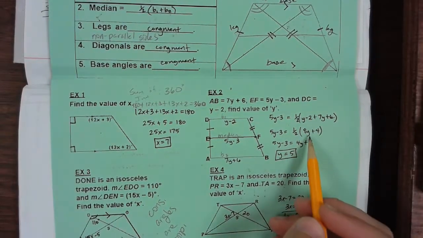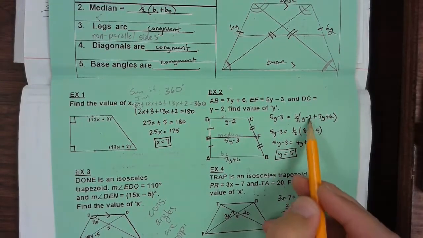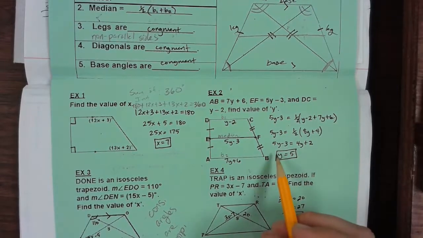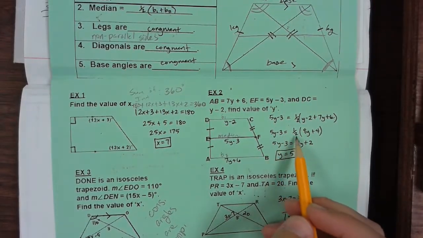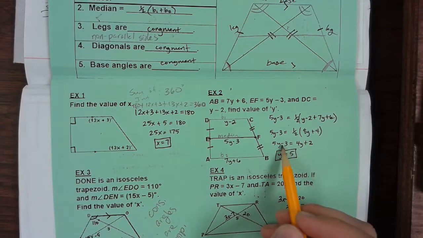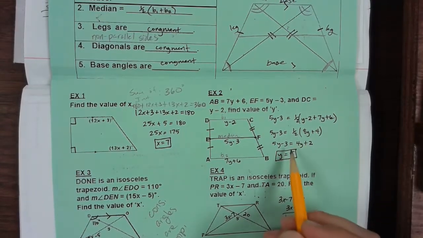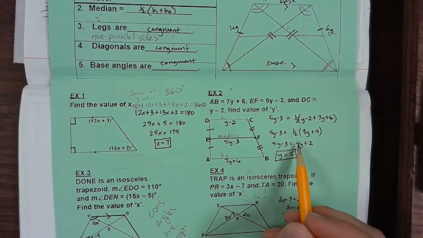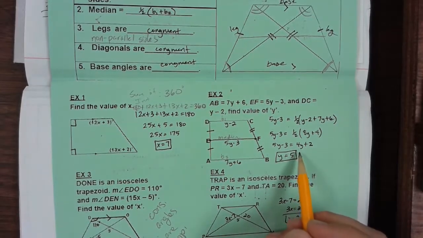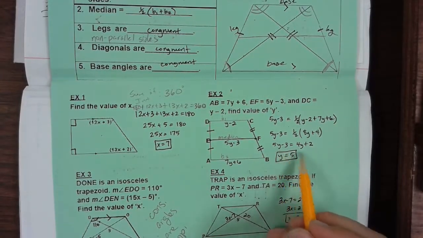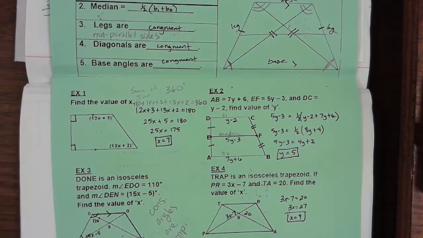So y and 7y gives me 8y. Negative 2 and positive 6 gives me positive 4. So I've got 5y minus 3 equals half of 8y plus 4. Now we can distribute that half and get 5y minus 3 equals 4y plus 2. Subtract 4y and add 3, and we'll get that y is equal to 5.